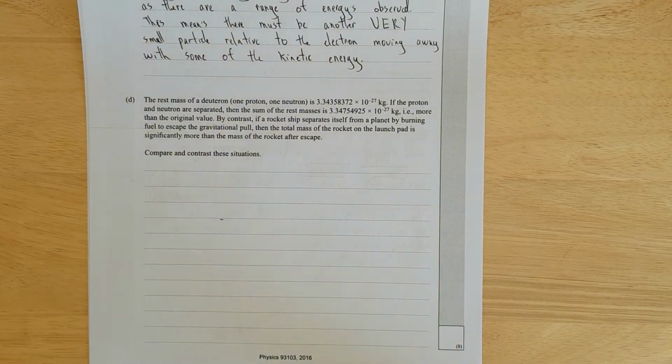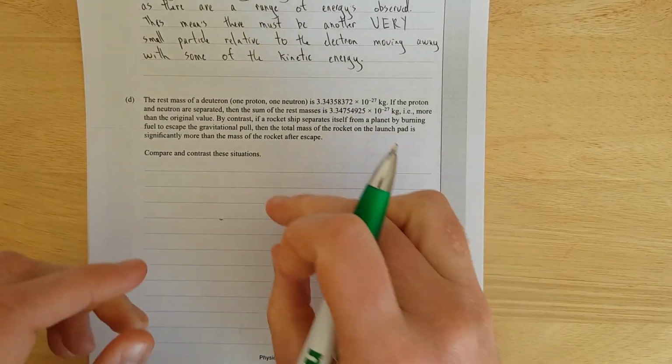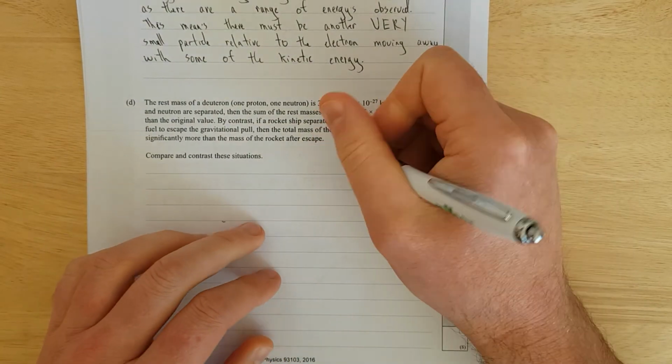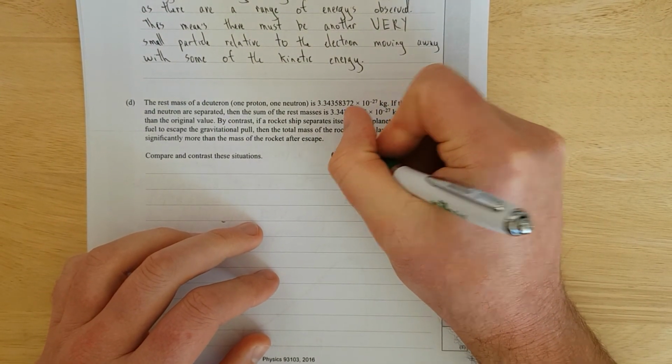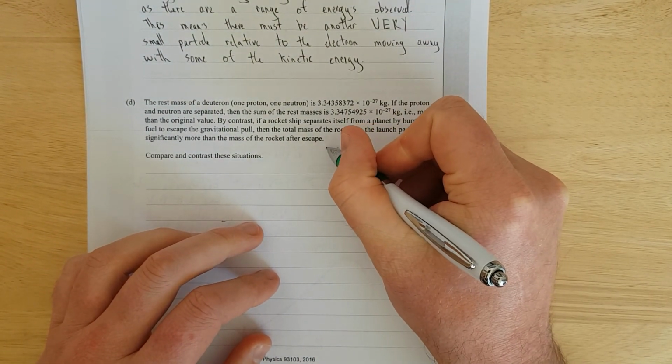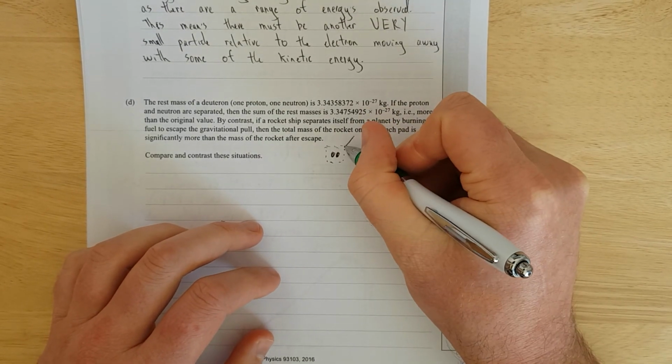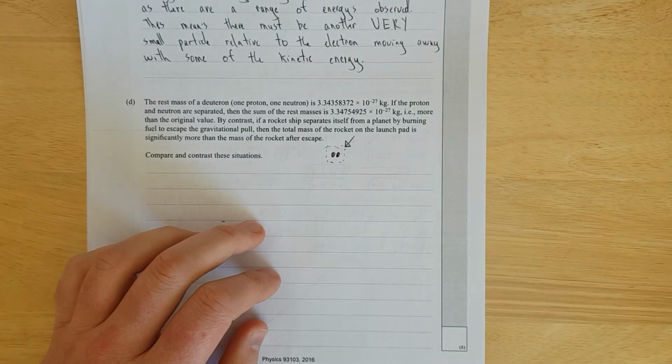So this is the canonical example that I give to my students when explaining binding energies. You've got to look at the whole picture. When you look at a proton and a neutron and you separate them, you draw a little box around them to make a system. In order to pull them apart, you need to put energy into that system.